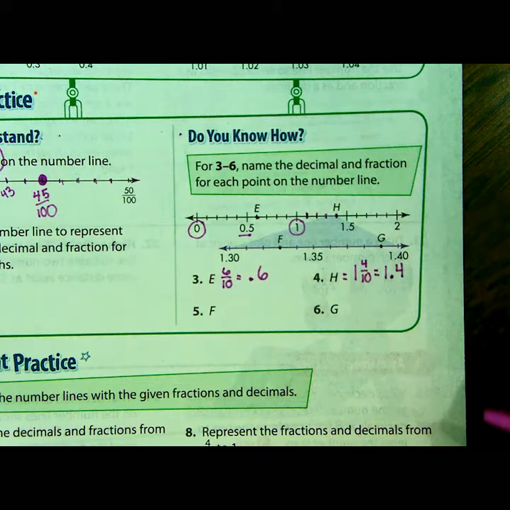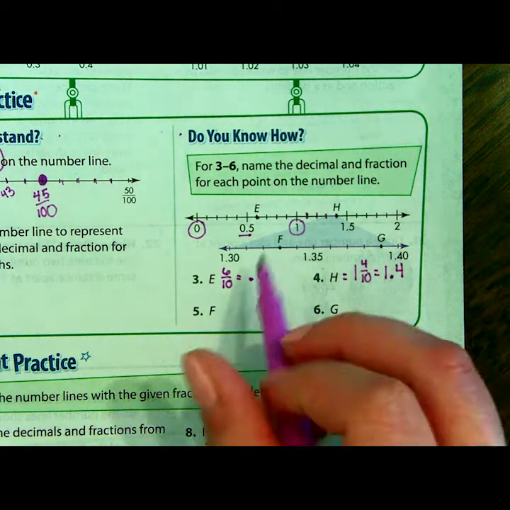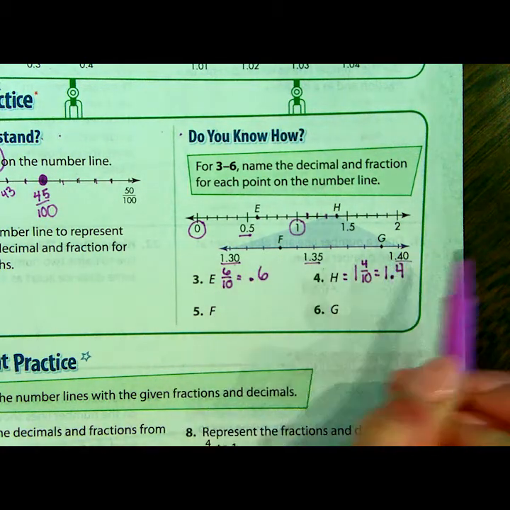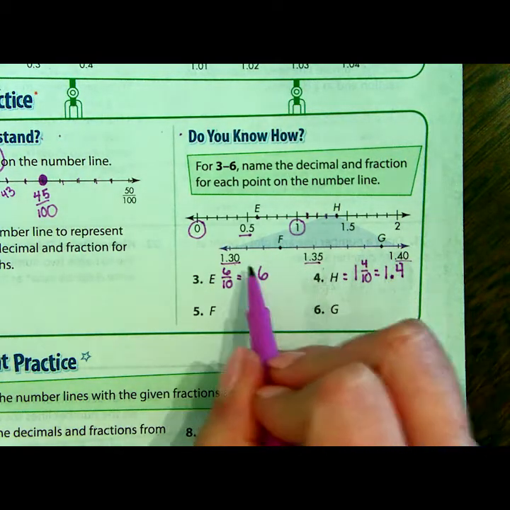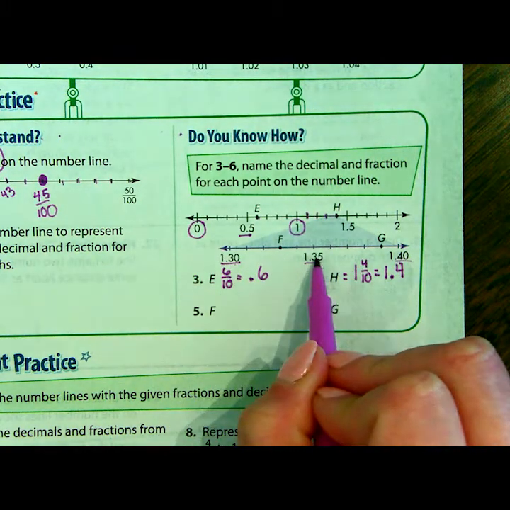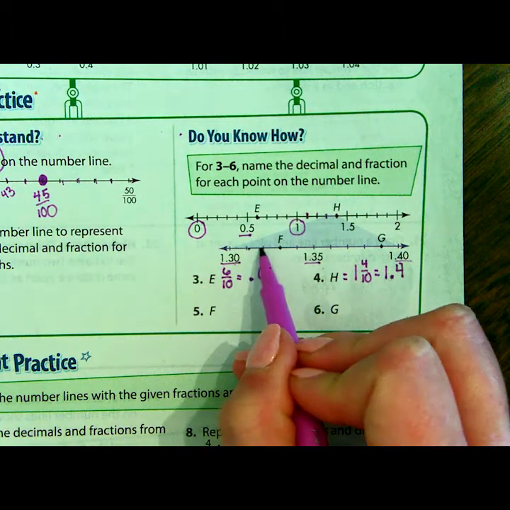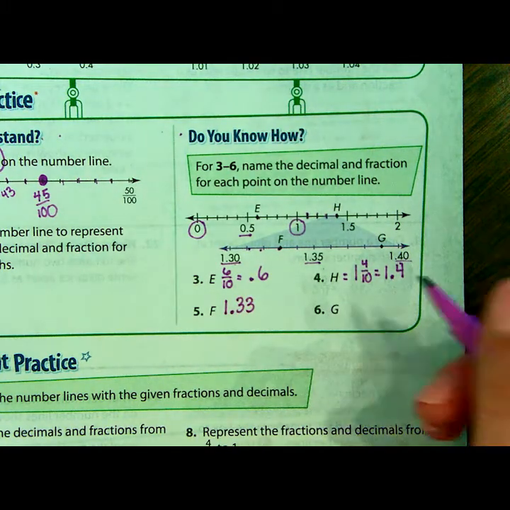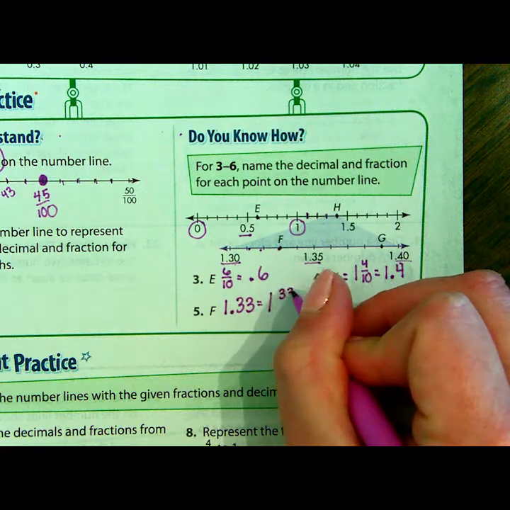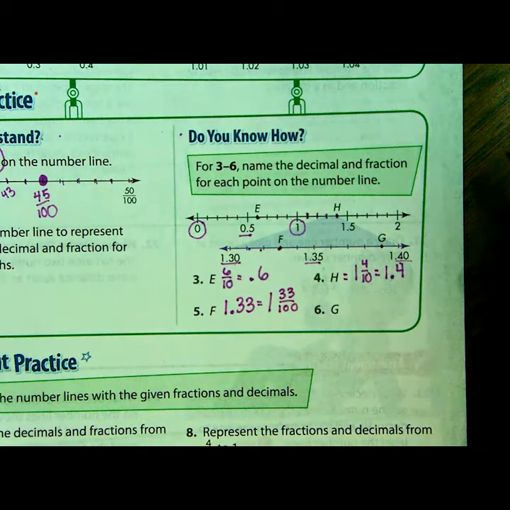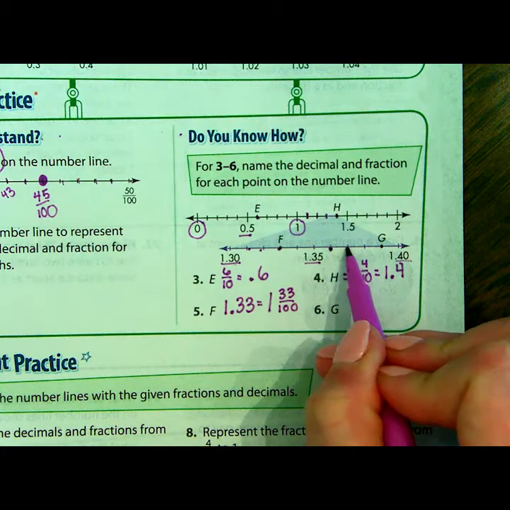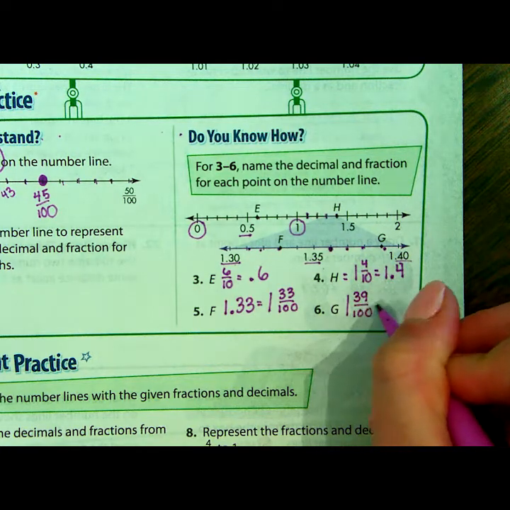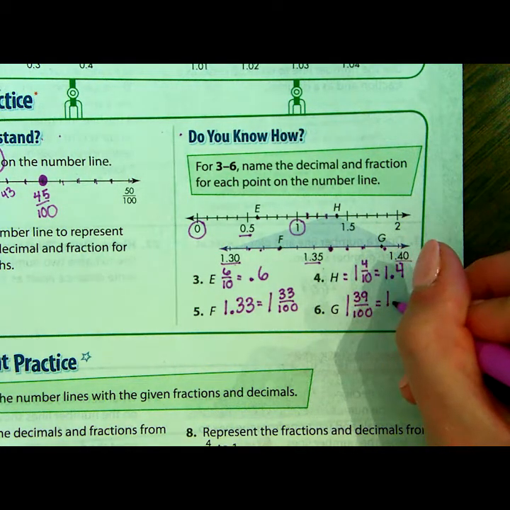Letter F, it looks like now we're going in hundredths. Do you see that? Now we have 2 digits to the right of the decimal point. So it looks like here we have between 30 and 35 hundredths. So this would be like 31, 32, 33. So 1 and 33 hundredths. And if we were going to write that as a fraction, it would be 1 and 33 hundredths. And then the last one, we have 35, so this would be 36, 37, 38, and 39. 1 and 39 hundredths, and written as a decimal would be 1.39.